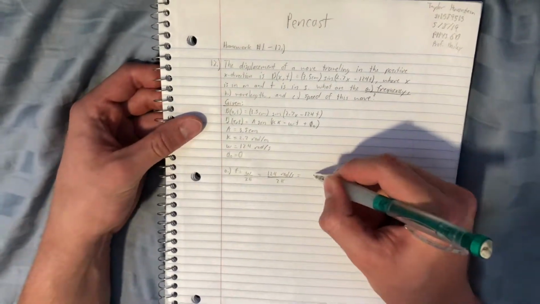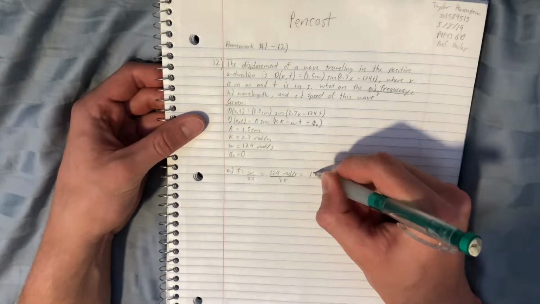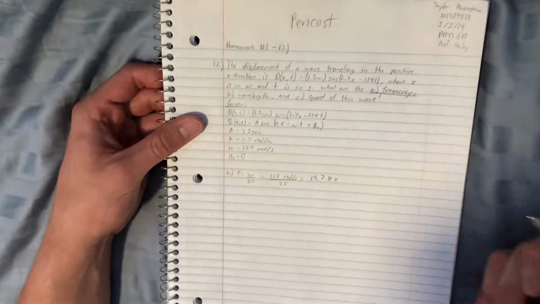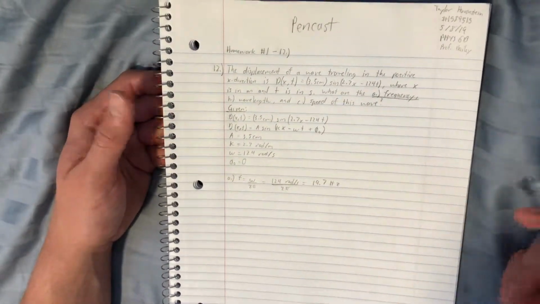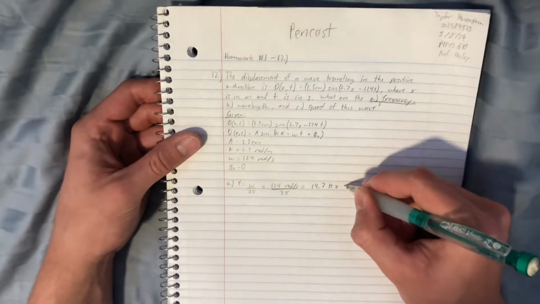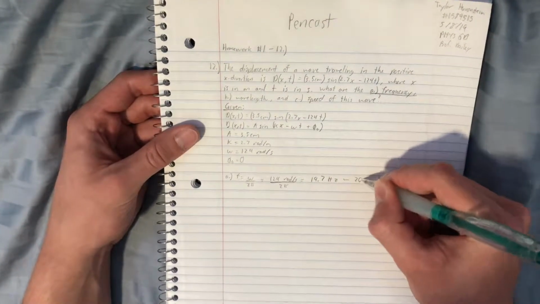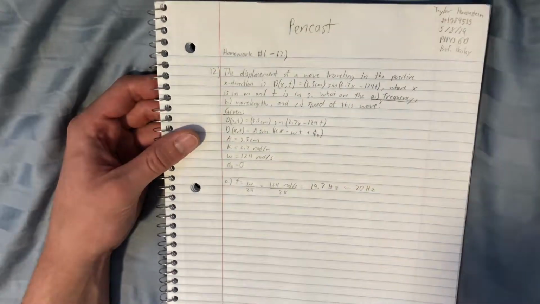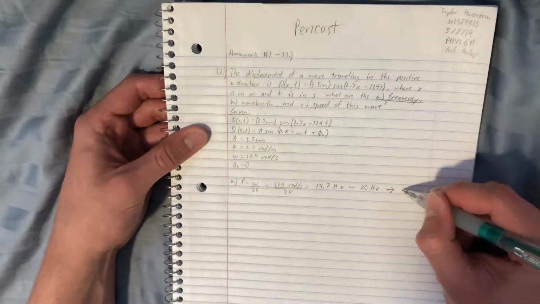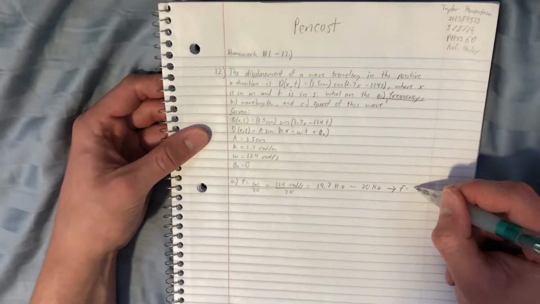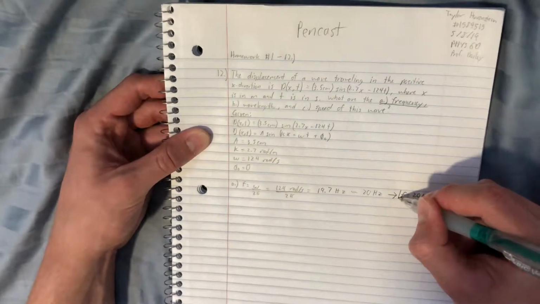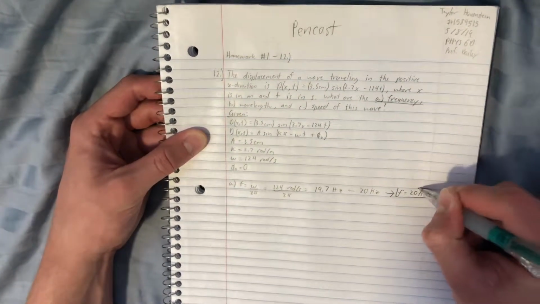You can just plug this into your calculator and you're going to get 19.7 hertz, and hertz is basically frequency, which is just 1 over seconds, and this is approximately equal to 20 hertz. So that is your frequency. F equals 20 hertz. Box that up real quick.